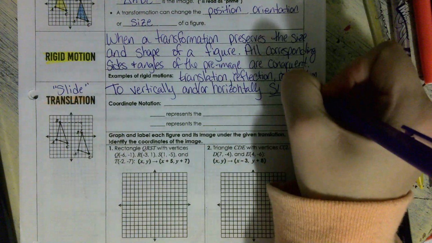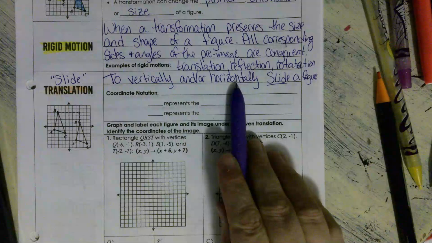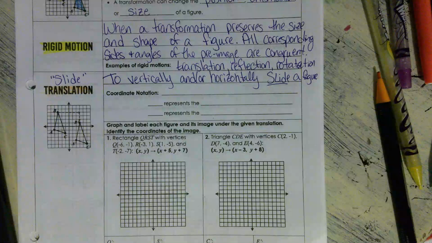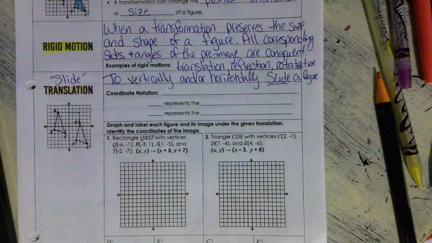Oh, I wrote way too big there, didn't I? Okay, let me get my hand out of the way here. So vertically or horizontally, that looks kind of like an H there, but that's an N. I'm sorry, I got a little wild. Okay? So we're sliding it using our X before Y, the walk before you climb. Okay, so we're going to slide it to the right or left, slide it up or slide it down.